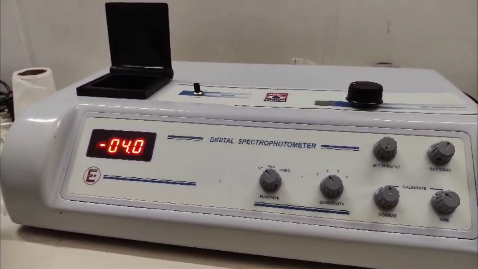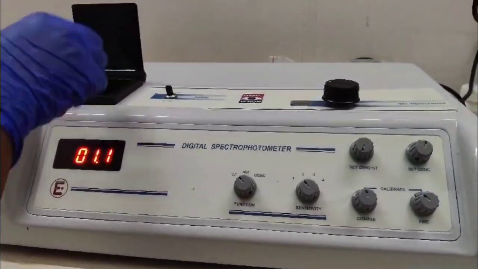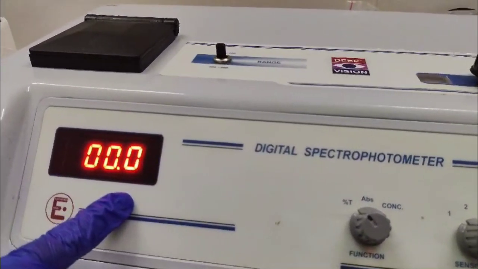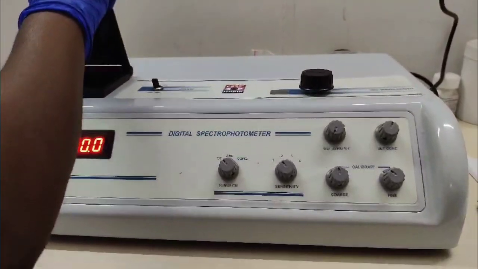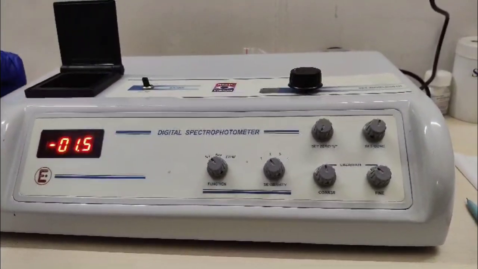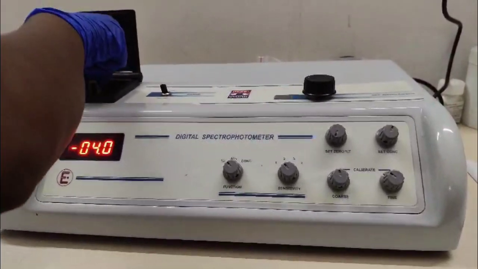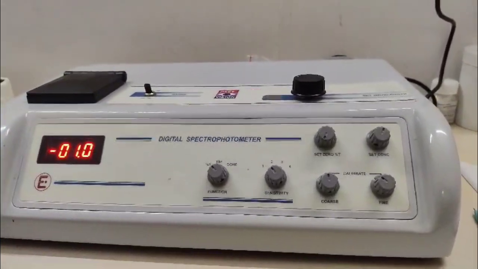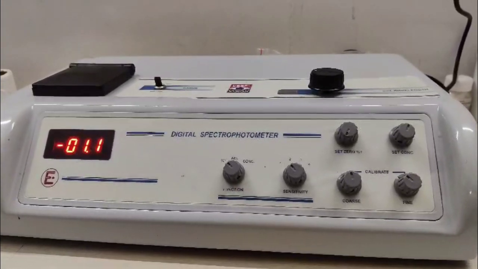Again, set the blank 00. Next, fill the cuvette with S5 solution. Value is 1.1.